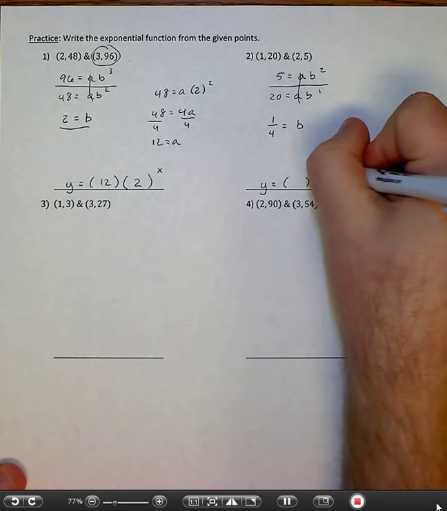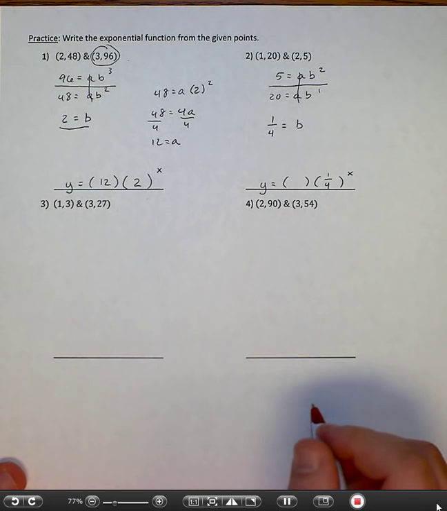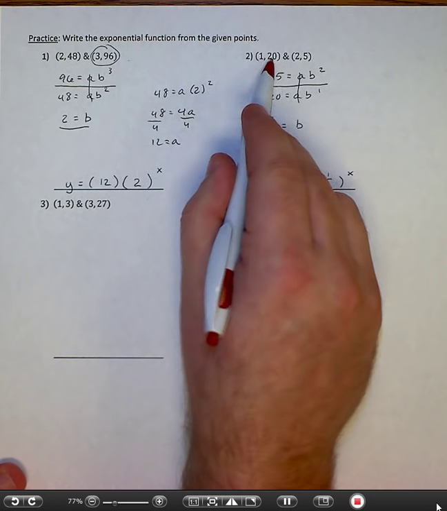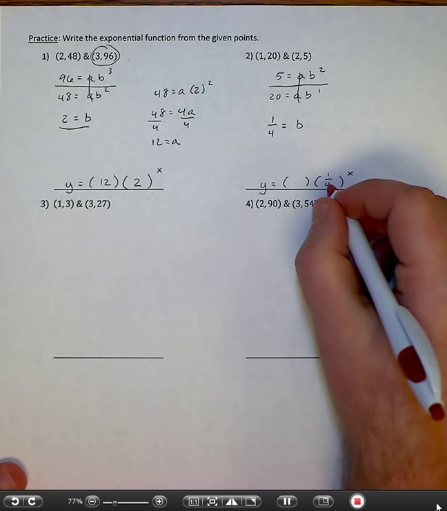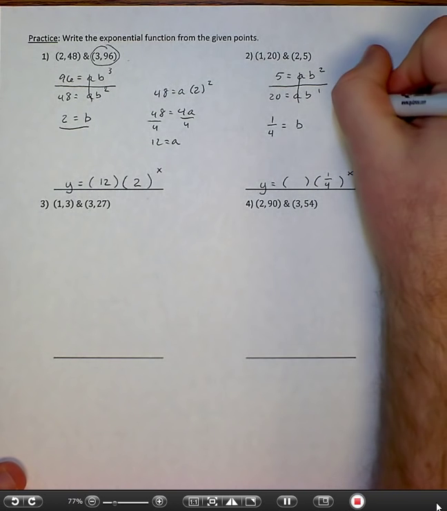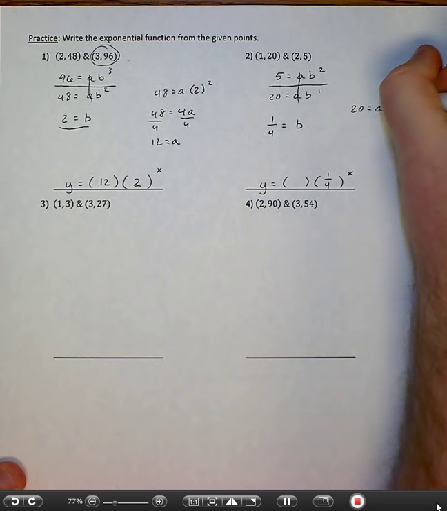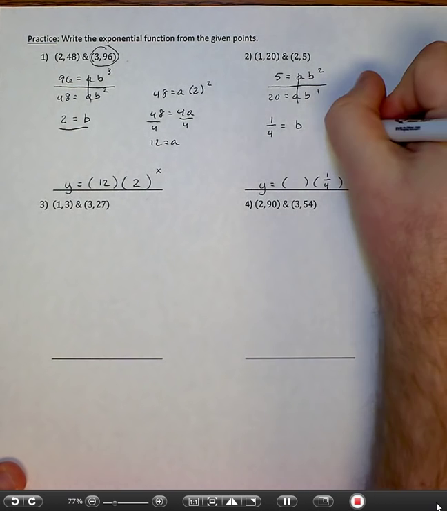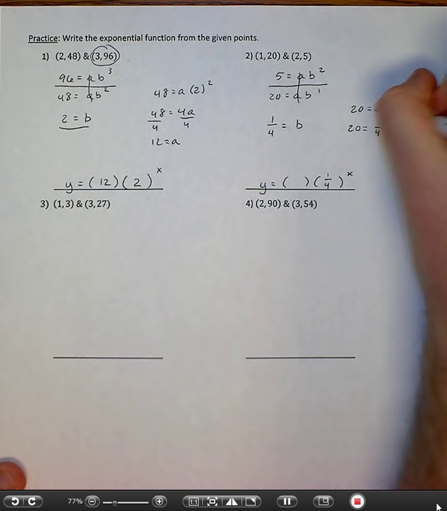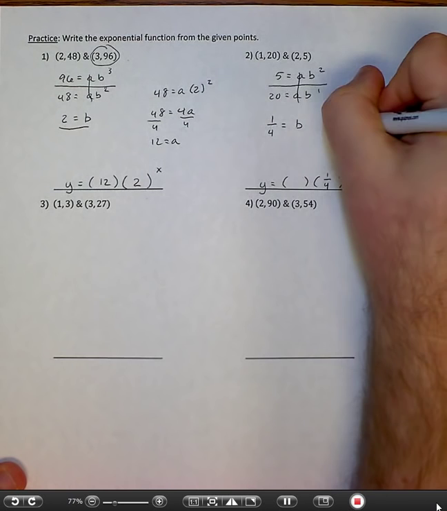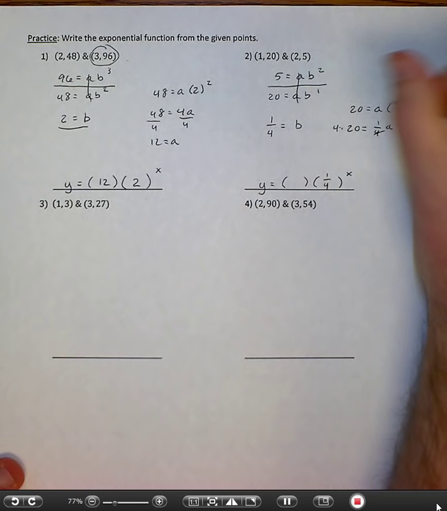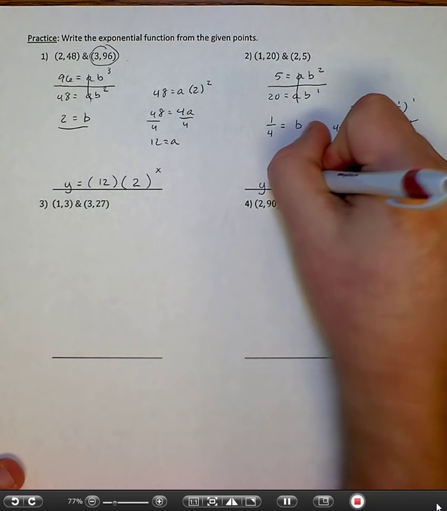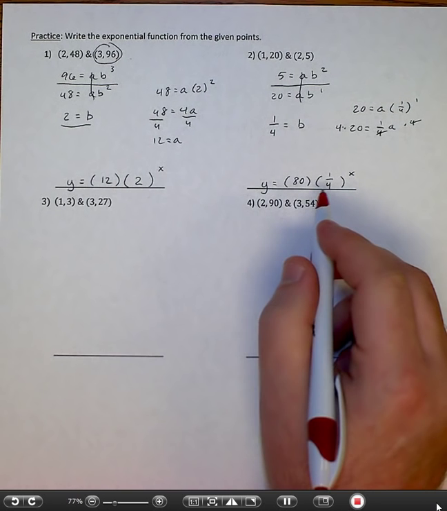So b is 1/4. This is a decay, which should make sense. As x is getting bigger, the y value is getting smaller. It's decaying. Okay, so 1/4. Now I'm going to use the bottom one again. So 20 equals a times 1/4 to the first. So 20 equals 1/4 a. This one's going to be a little bit tricky. Maybe, maybe not. Times by 4. It's not divide by 1/4. I'm multiplying by 4. 4 times 20 is 80. So it starts at 80 and it divides by 4 each time. Okay.